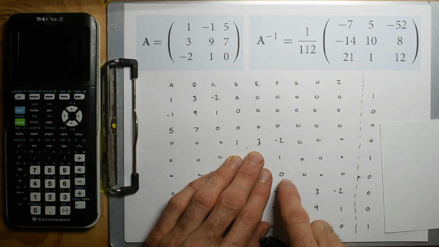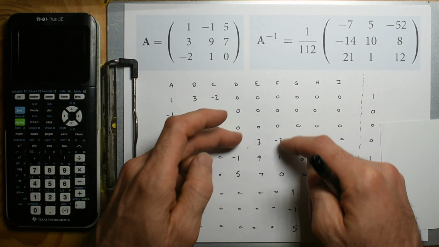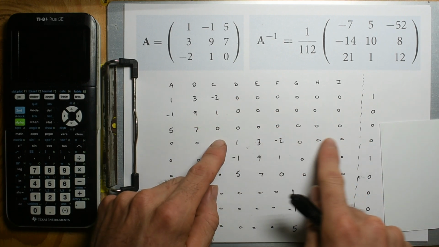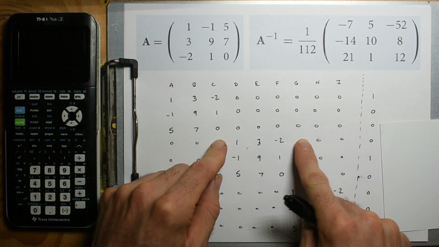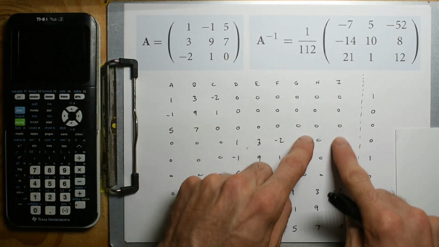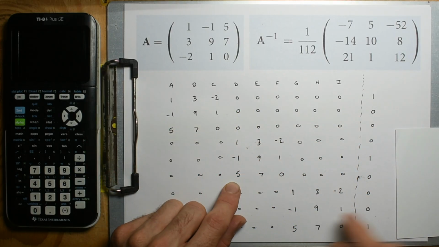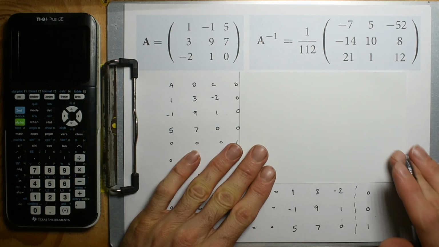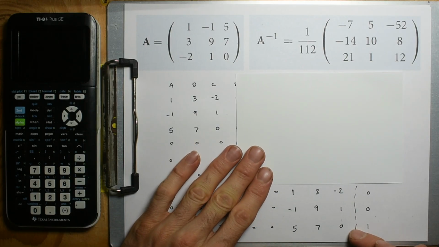If I add these rows together, 0 plus 0 is 0. If I multiply this row by 2, 0 times 2 is 0. And so when I add these rows together, these values don't change. Okay, hell yeah. So let's maybe start down here. I guess we can start anywhere.